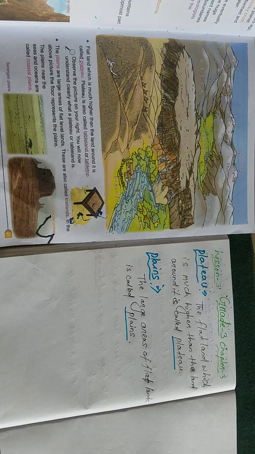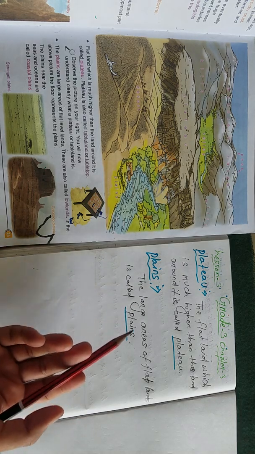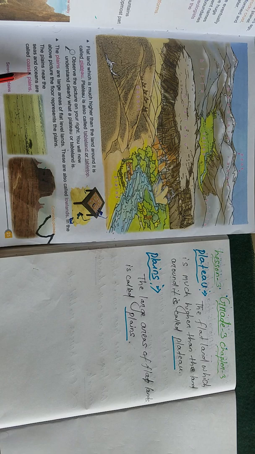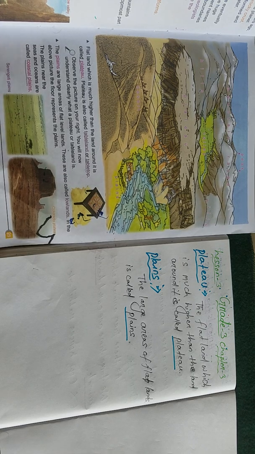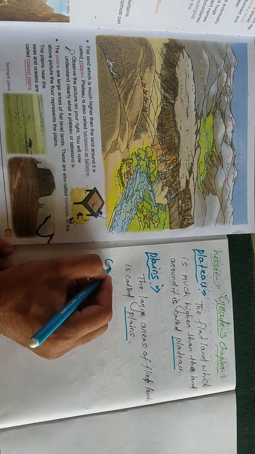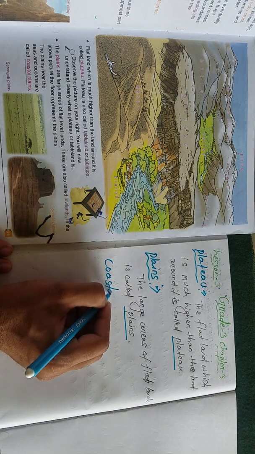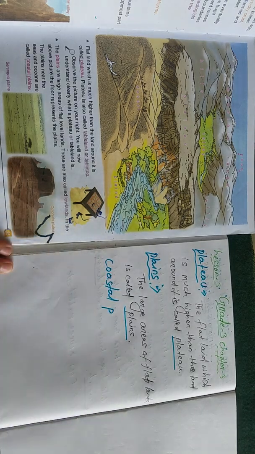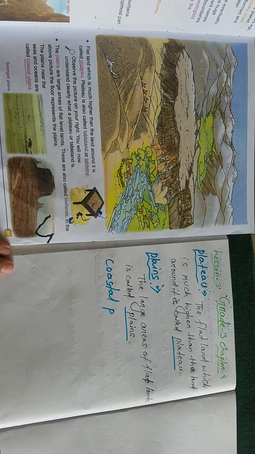Just now we have studied what a plain is. That plain, if it is situated near the sea or near the oceans, we can say it is a coastal area, a coastal plain. So what are coastal plains? Coastal means, students, near the sea, near the ocean. The place which is near the sea is called a coastal area.